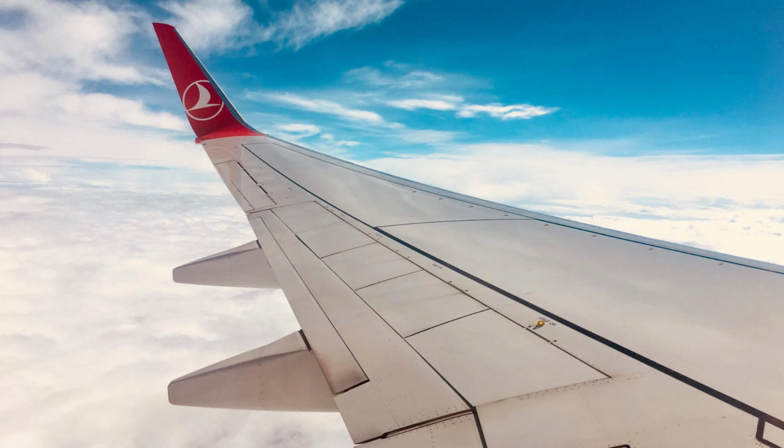Have you ever wondered what these really weird things are when you look out of the window when sitting on a plane? These things are called winglets. Today I'm gonna tell you what they are and why they are important. Let's go.